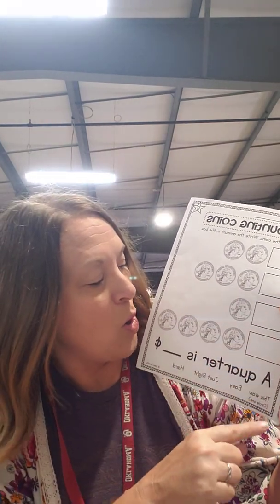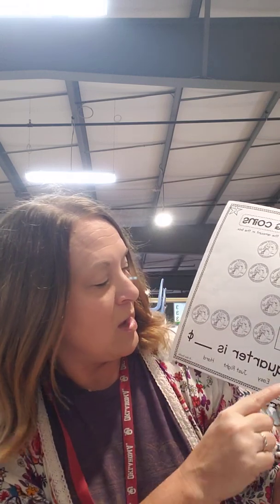So you do 1.00. And down here, a quarter is 25 cents. So you'll just fill that out. And filling this out is just to help us remember 1 quarter is 25 cents. 2 quarters is 50 cents, 3 quarters is 75 cents, and 4 quarters makes $1.